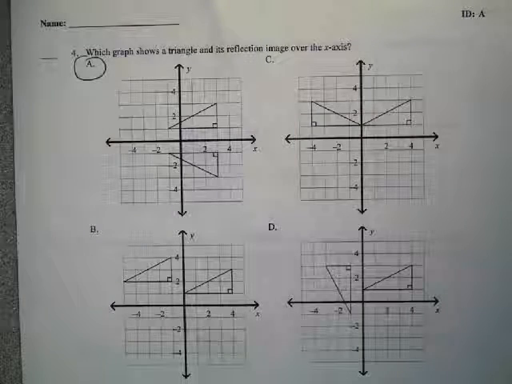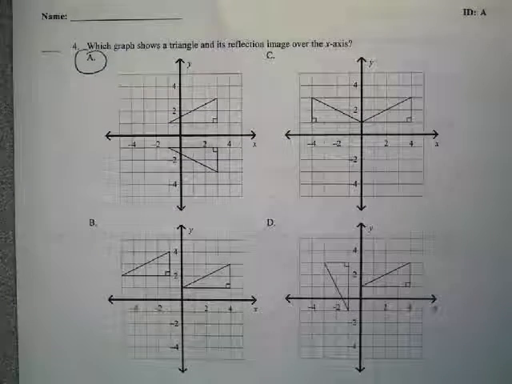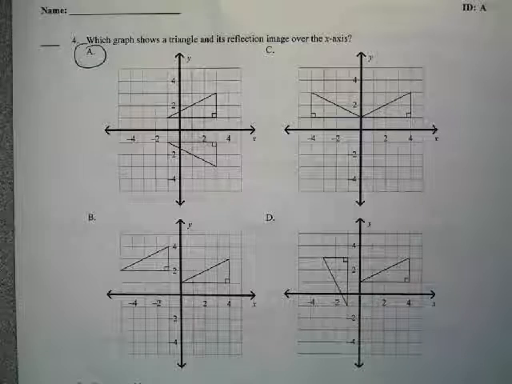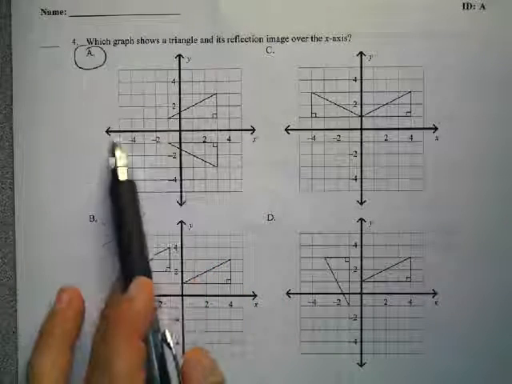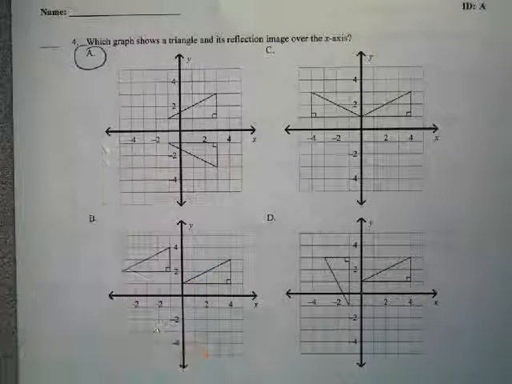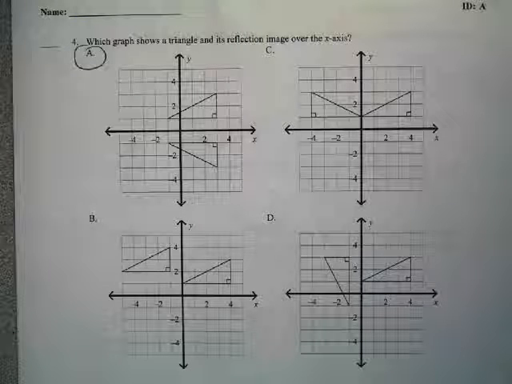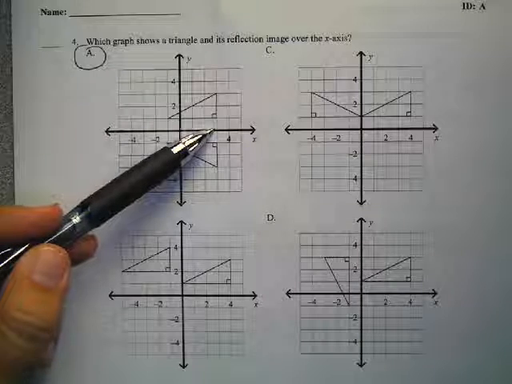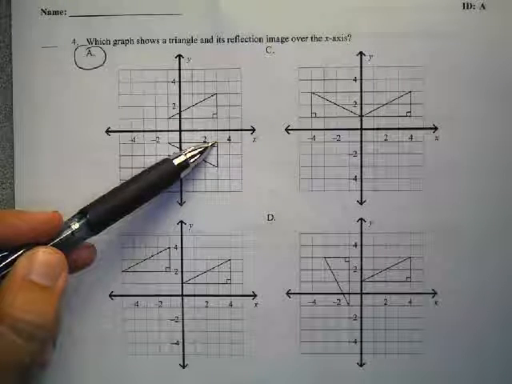Problem number 4, which graph shows a triangle and its reflection over the x-axis? The x-axis is horizontal, so a reflection is just a flip. So the only picture that correctly flips and is the same distance away from the axis is choice A.